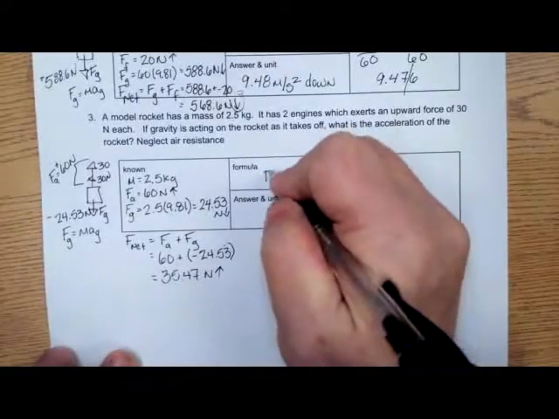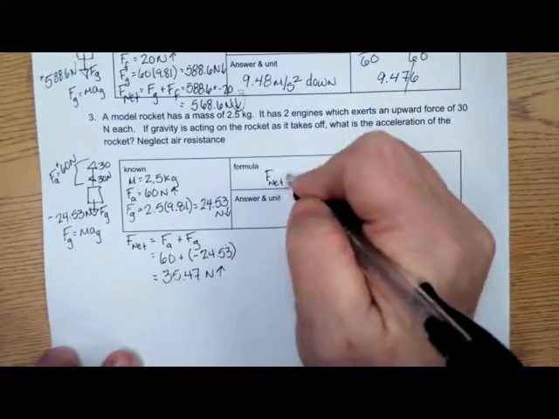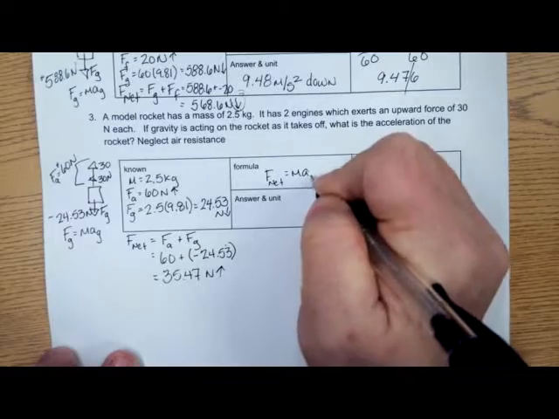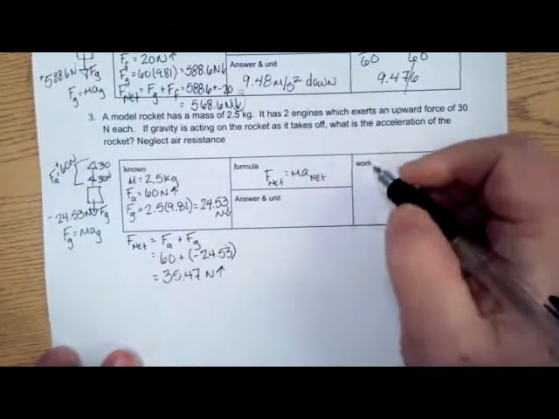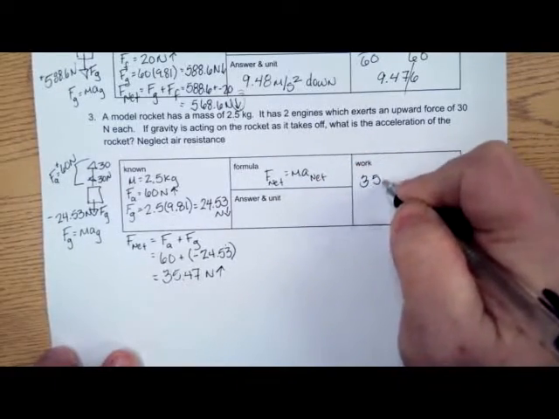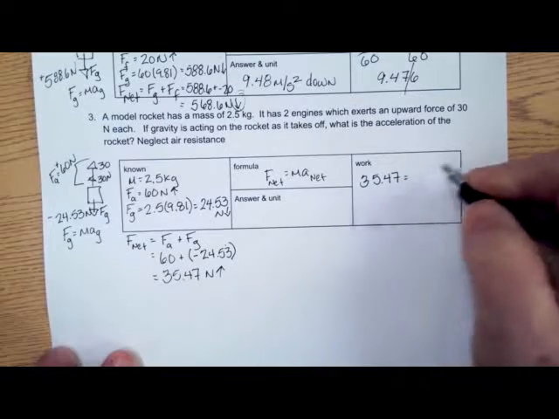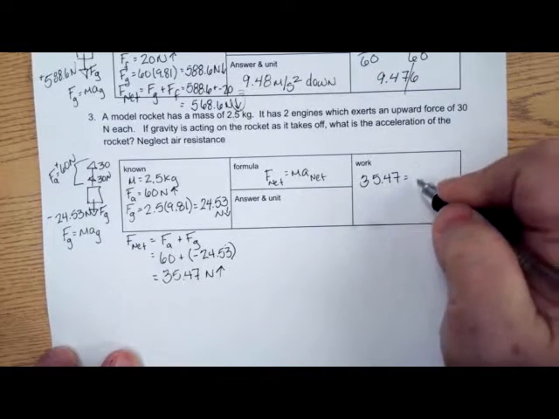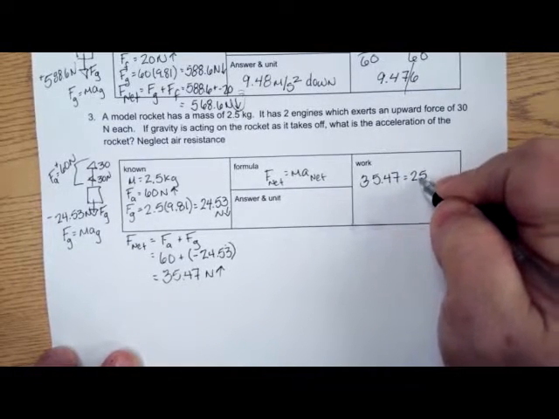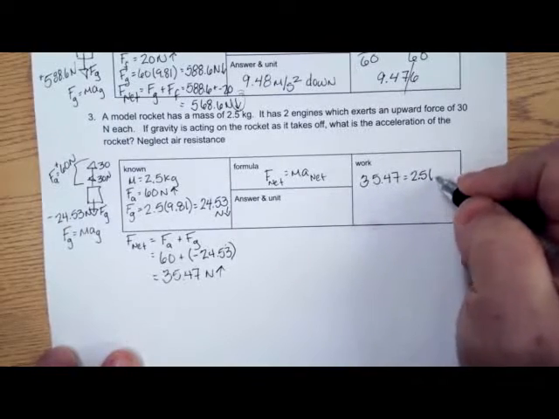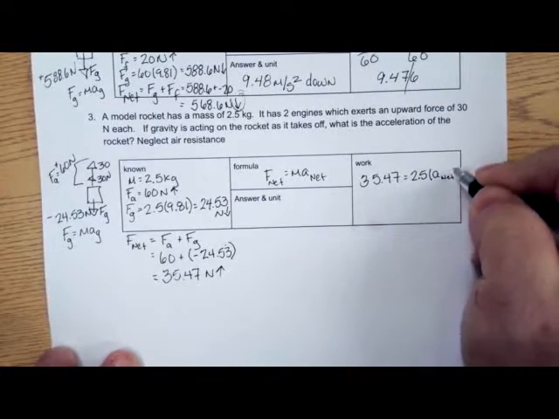So force net equals mass times the net acceleration. Force net is 35.47 equals the mass, which is 2.5. Don't forget the decimal point. Times the net acceleration.